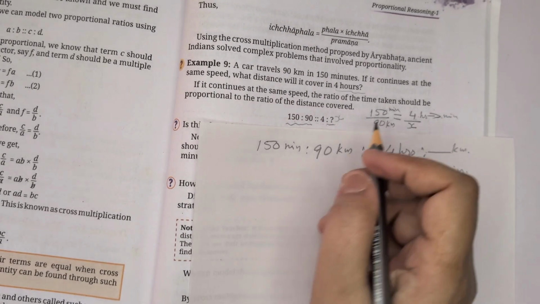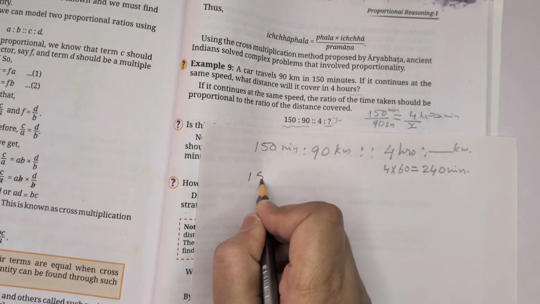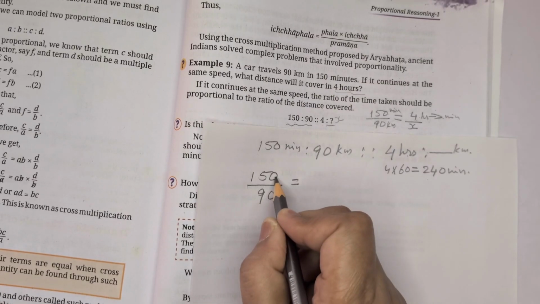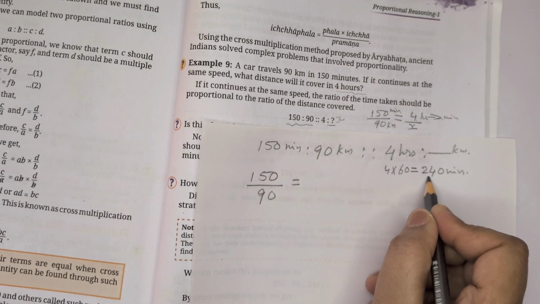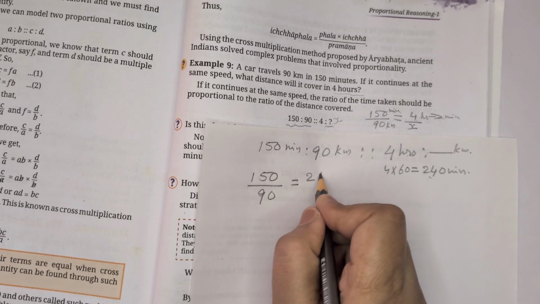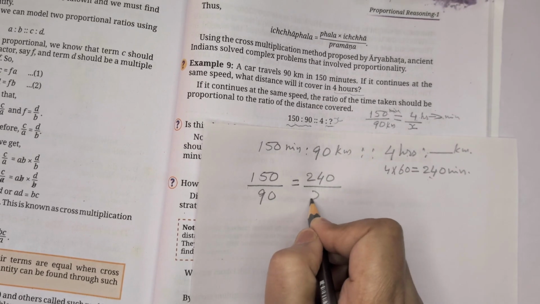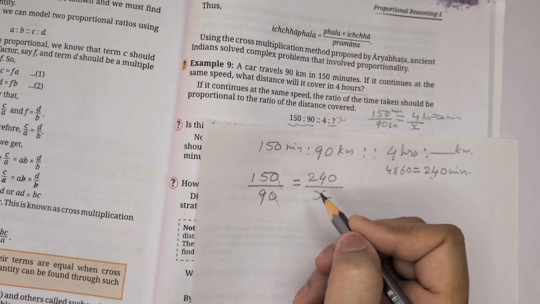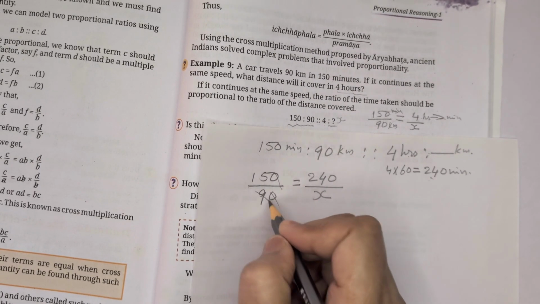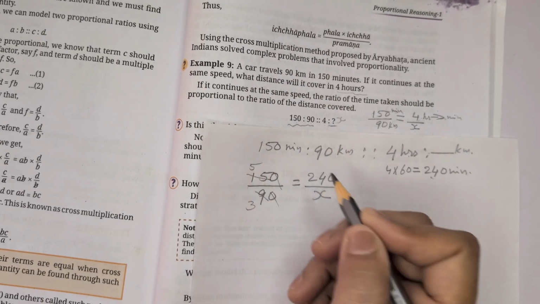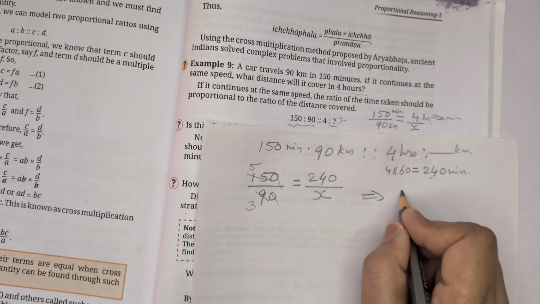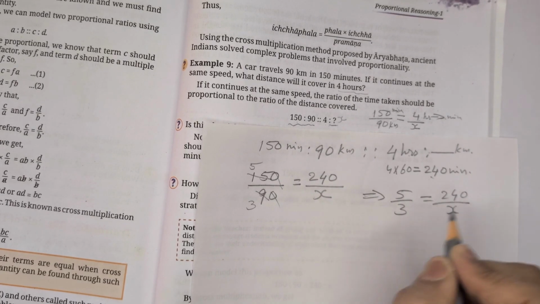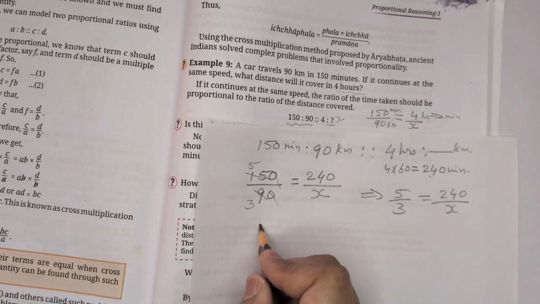So we have to write the same thing again. 150 minutes by 90, which is equal to, corresponding to minutes, here in place of 4 we got 240 minutes. 240 minutes by x kilometers. Now if we want, we can simplify here itself. 0, 10 we can divide by 10 and by 3, 5. So we are getting 5 by 3 is equal to 240 by x. Cross multiply. 5 into x.